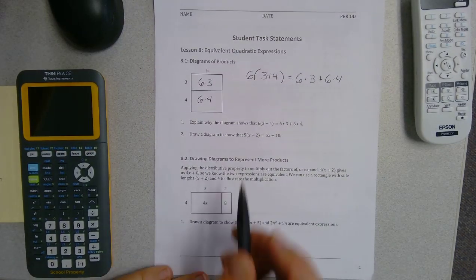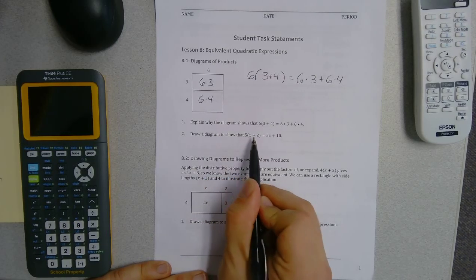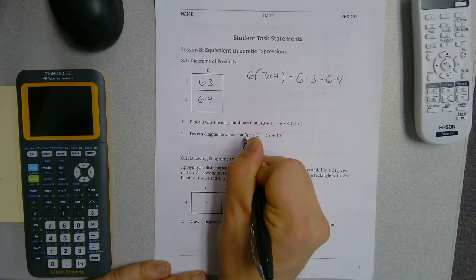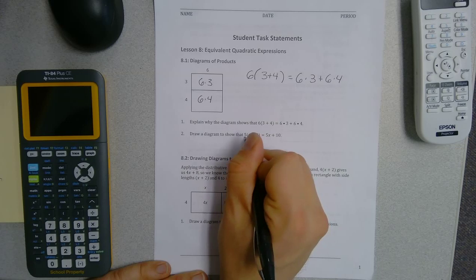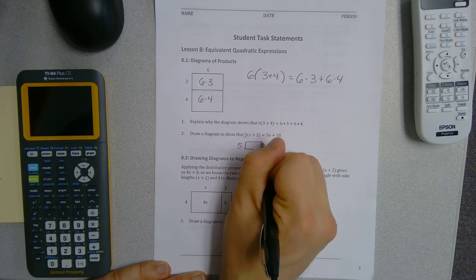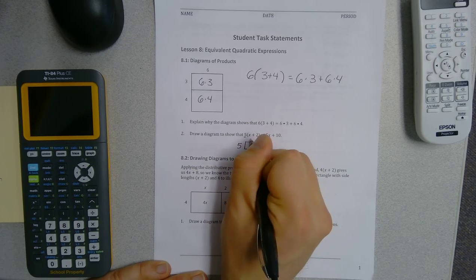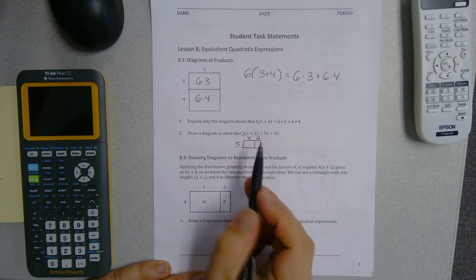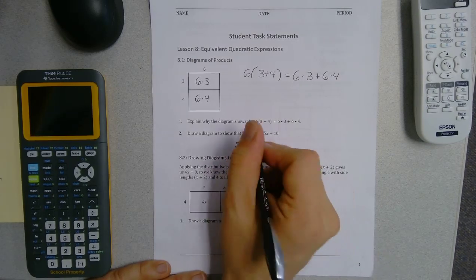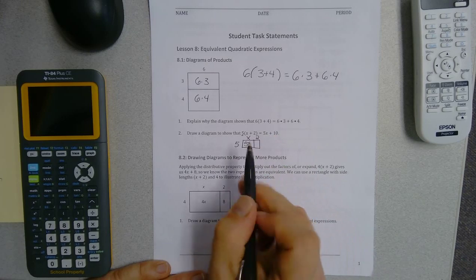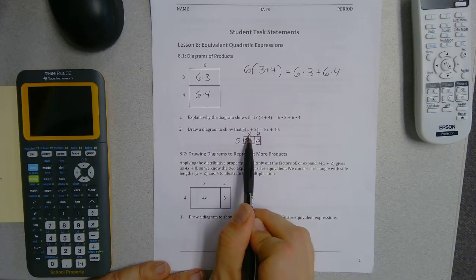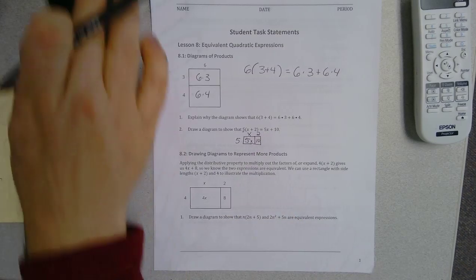So we need to draw a diagram that shows 5 times (x plus 2) is the same as 5x plus 10. So I'm going to write this as my length. Here's 5. And then we need 2 boxes or 2 spaces for x and 2. So this is x, and then this is 2. So this drawing on the outside represents 5 times (x plus 2). Multiplying on the inside, that gives us 5x. And then here, 5 times 2 is 10. So our diagram shows that 5 times (x plus 2) is the same as 5x plus 10.